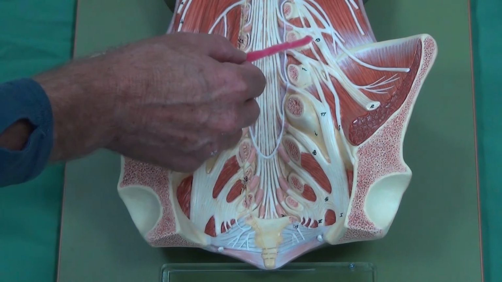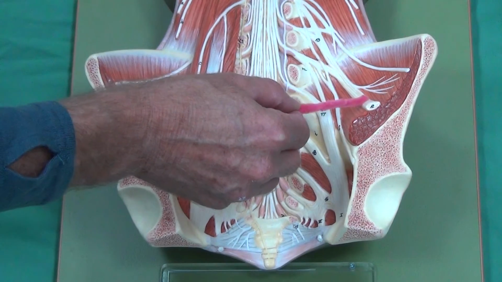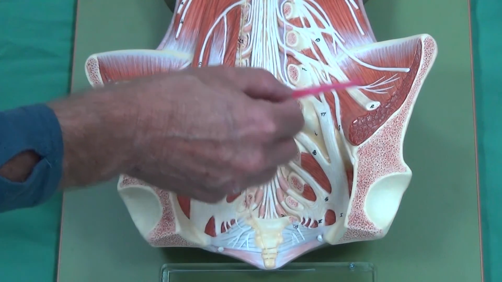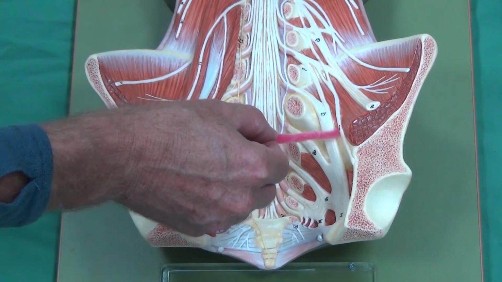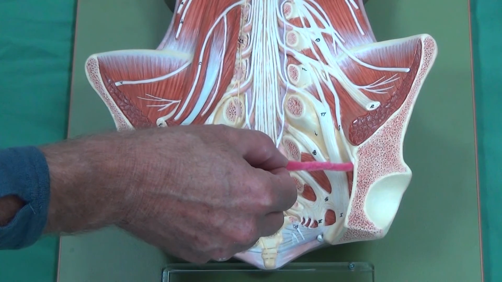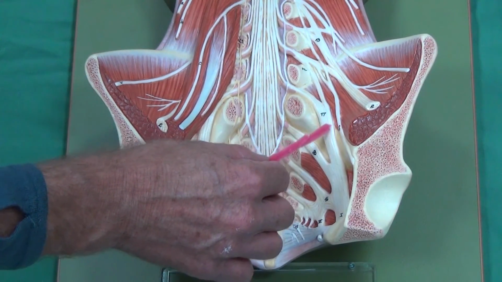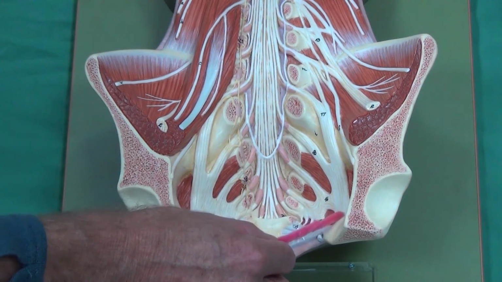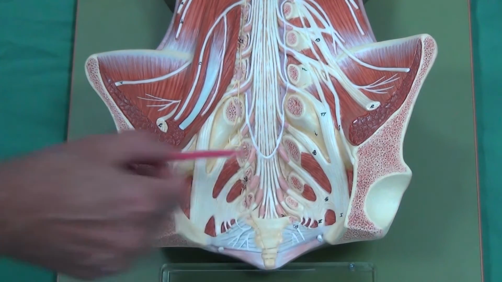So on this diagram we can see here formed by L2, 3 and 4, this is the femoral nerve making its way anteriorly in the pelvis. Also formed by L2, 3 and 4, here's the obturator nerve taking quite a different course down here into the pelvis. And finally formed by parts of L4, L5, S1, 2 and 3, this is the sciatic nerve making its way out of the pelvis posteriorly.